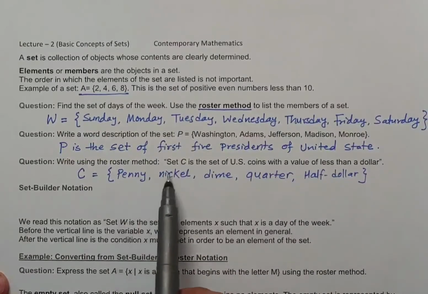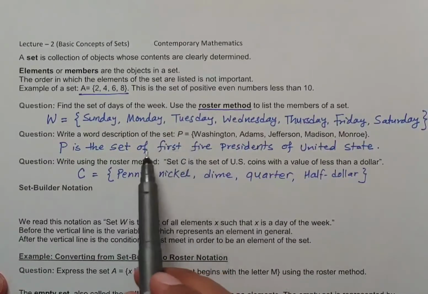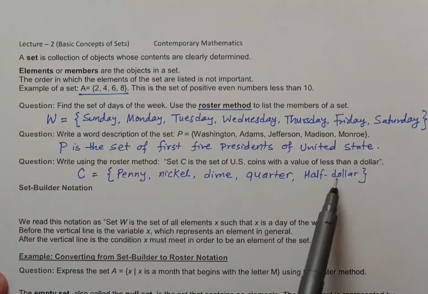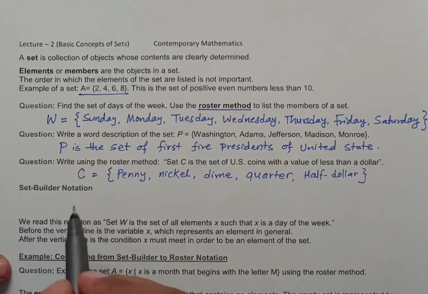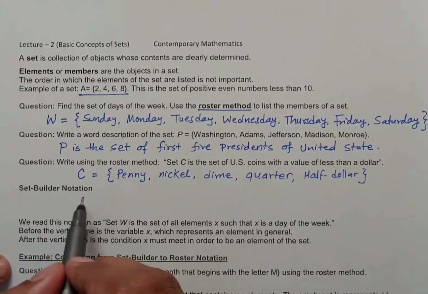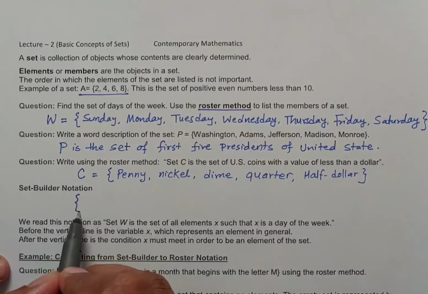So this way we can change from a description to roster form. Now set builder notation. Set builder notation is something that we write in this format.